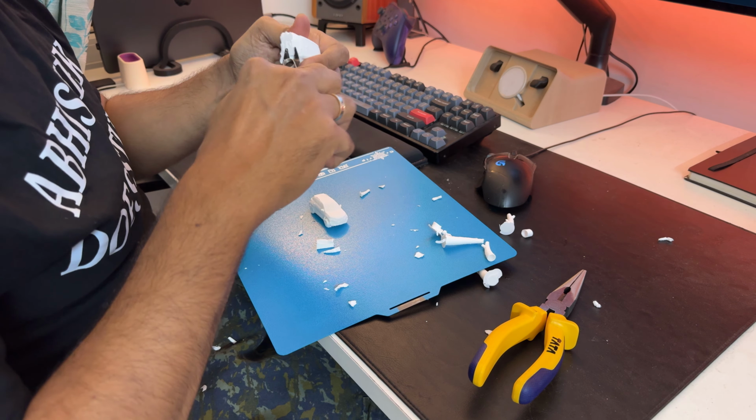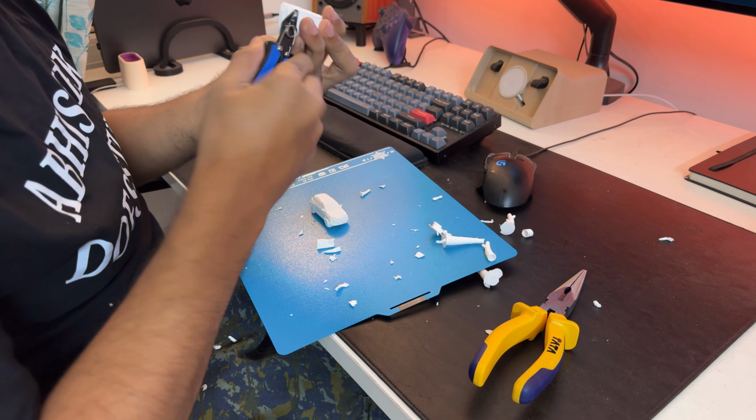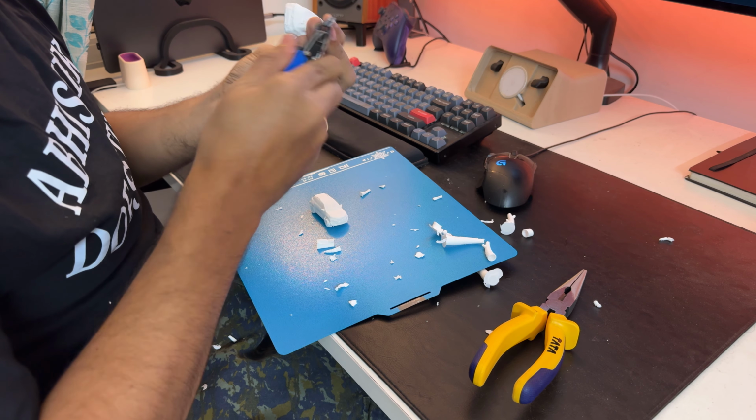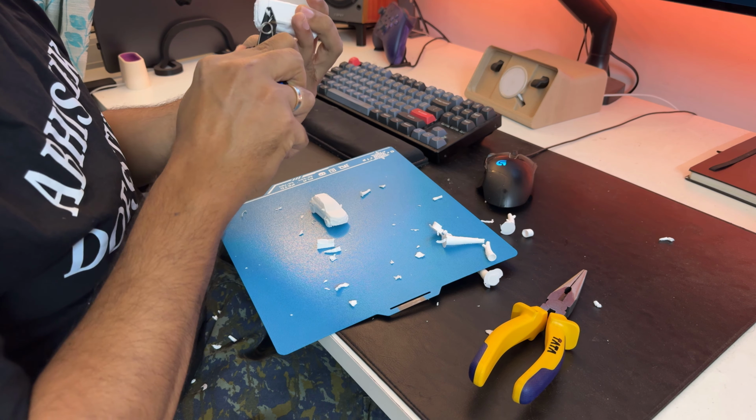Let me try to remove the front part and see how it looks. So overall I would say this print was much better. Yeah, if you see, it has this Suzuki logo as well, like bits of it. The printer can only print as accurately as the layer lines allow. So yeah, it's not very detailed because that was by design.